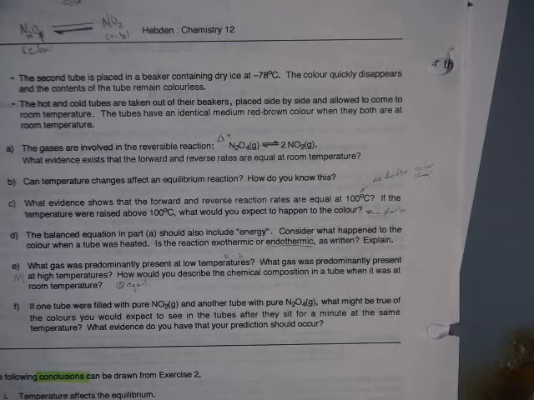When you put one heated with the other, you put them both at room temperature, they both revert to the same color. And? That's right, but what else happened? They remained at that color as long as they were sitting at room temperature.